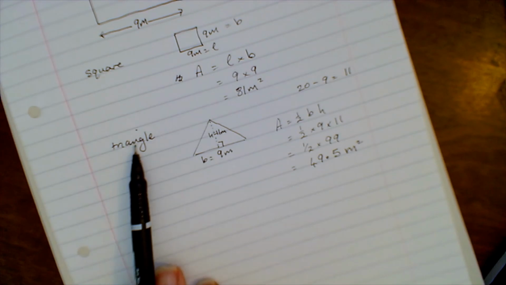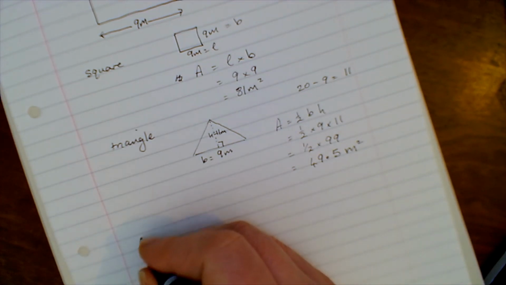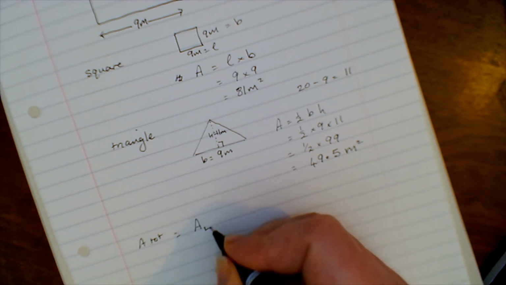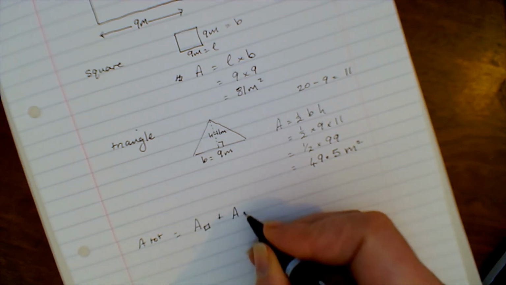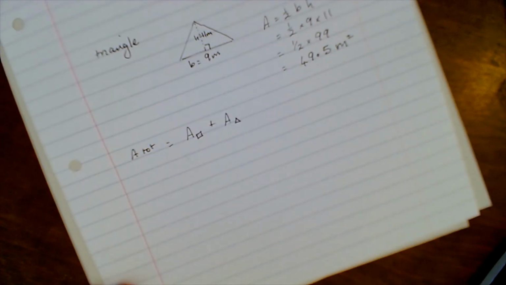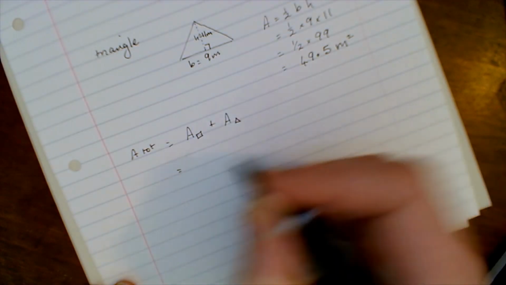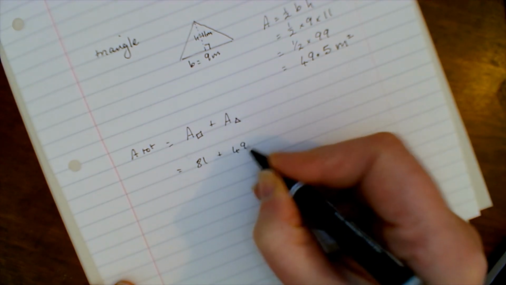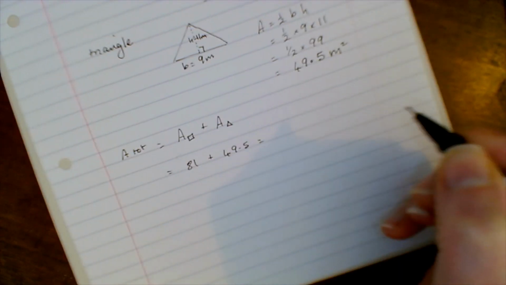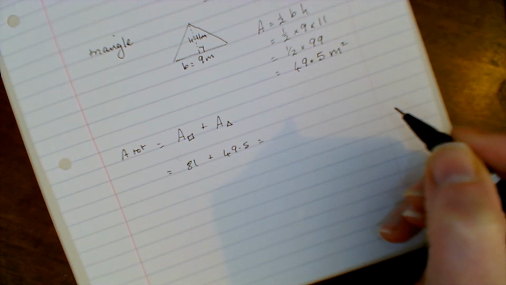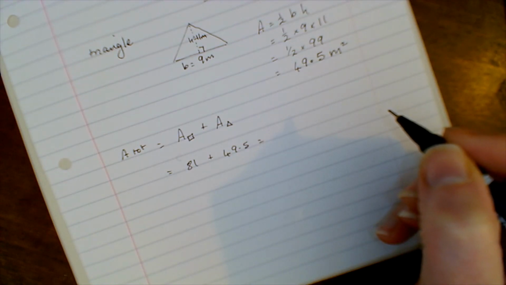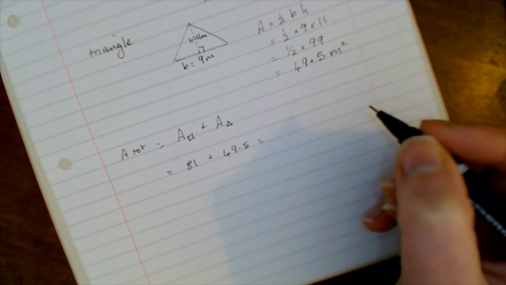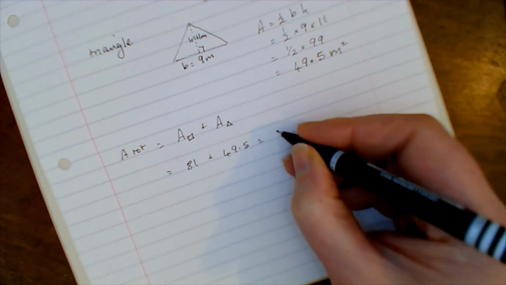We've worked out the square, we've worked out the triangle, now we need to get the total area. And that you're going to get by adding the two bits together. Equals 81 plus 49.5 equals 81 plus 9 is 90 plus 40 is 130. 130.5.